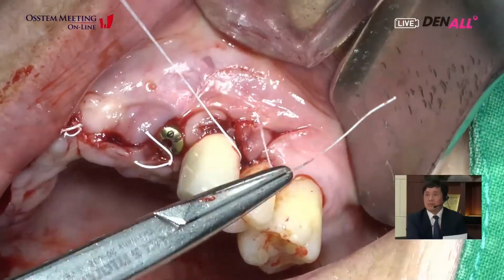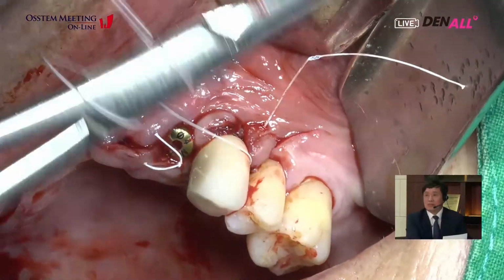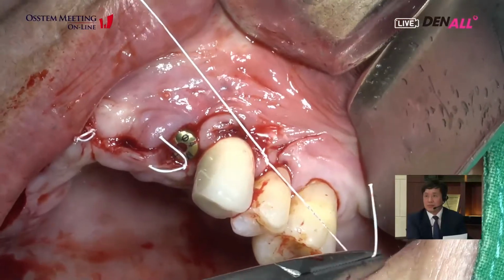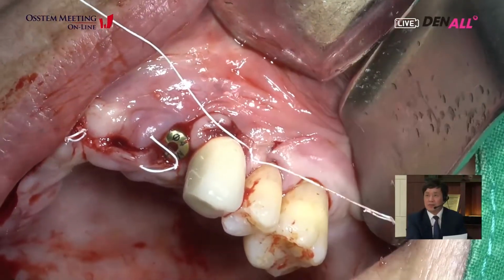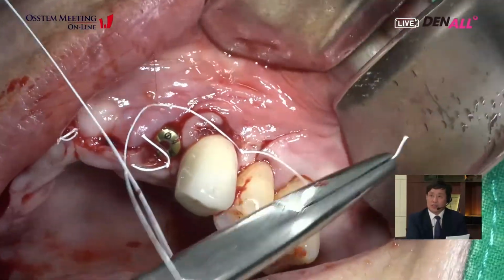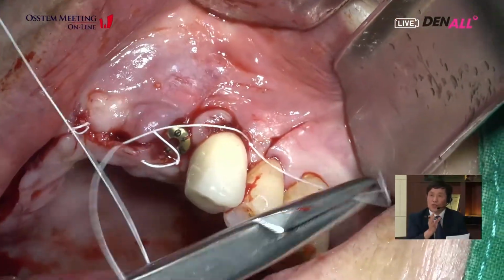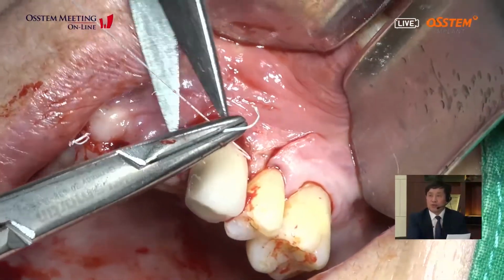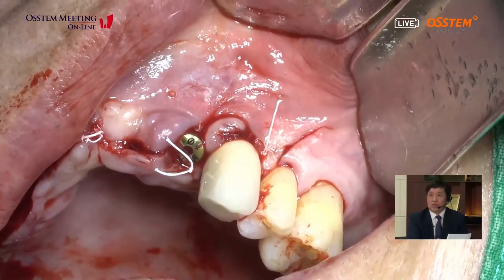Papilla between first premolar and second premolar area. Yeah, he already did the periosteal releasing abundantly, so you can see the flap approximation is very good and there is no tension.